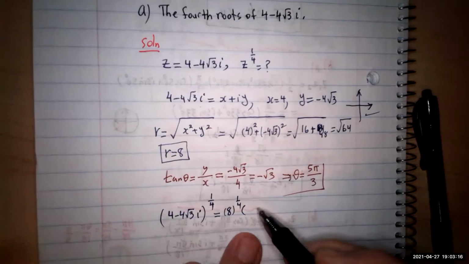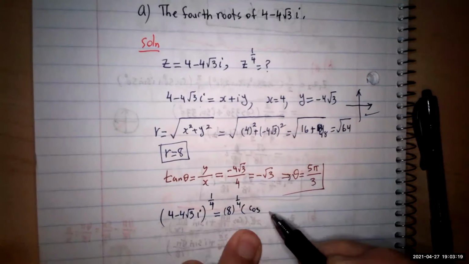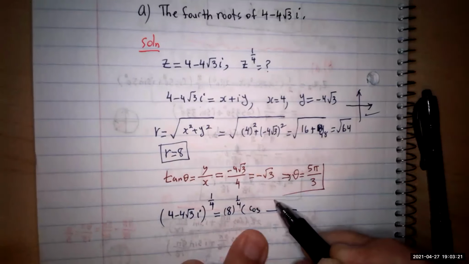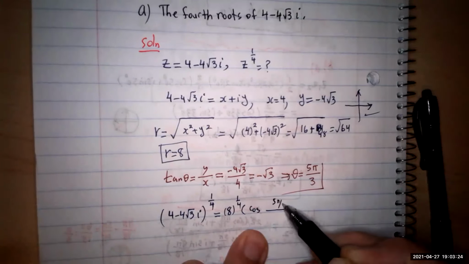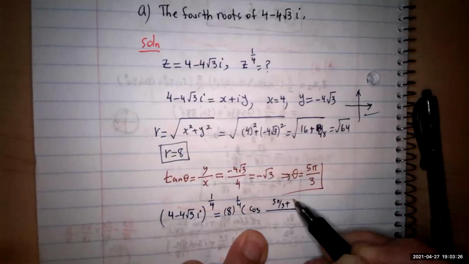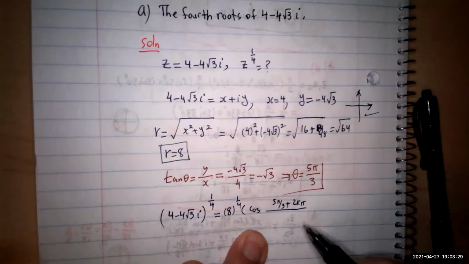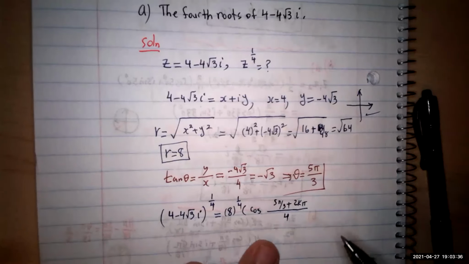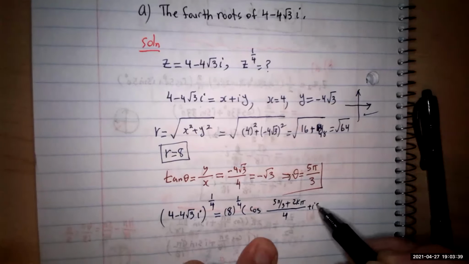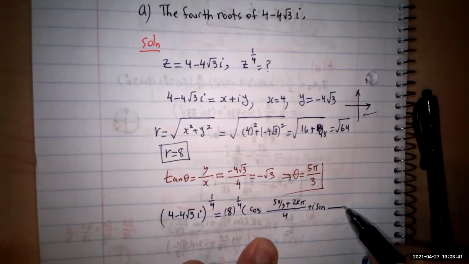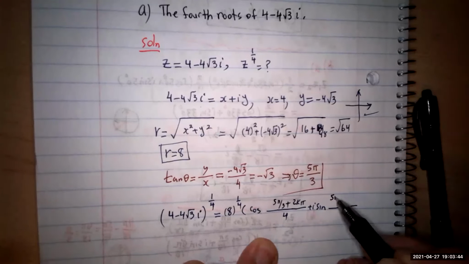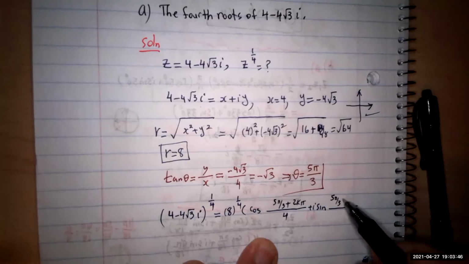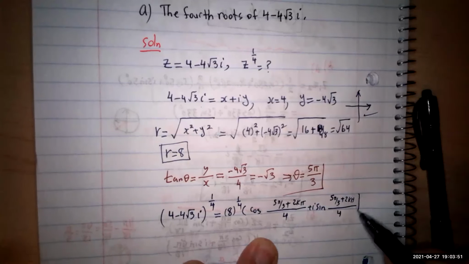Times cosine of theta. Your theta is 5π/3, so 5π/3 plus 2kπ over n, which is equal to 4, plus i sine of 5π/3 plus 2kπ divided by 4.